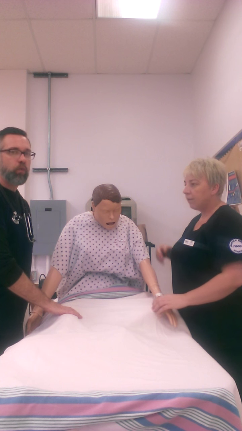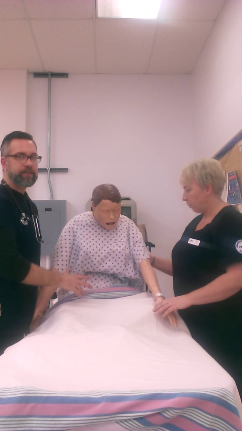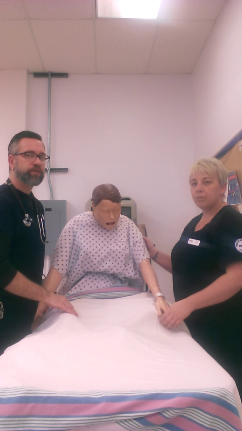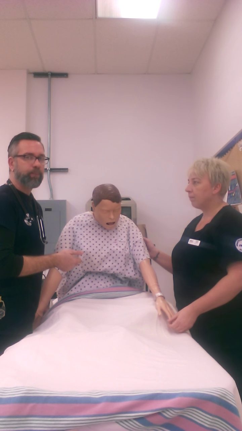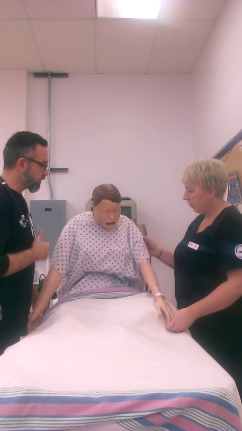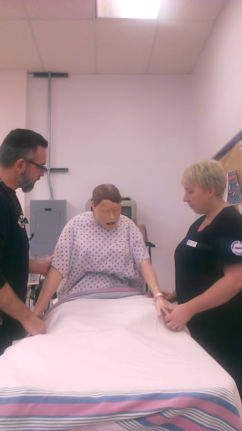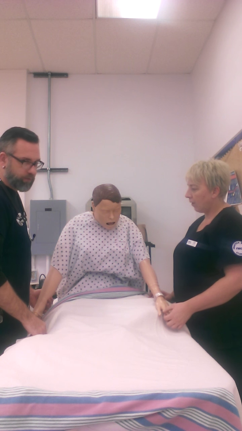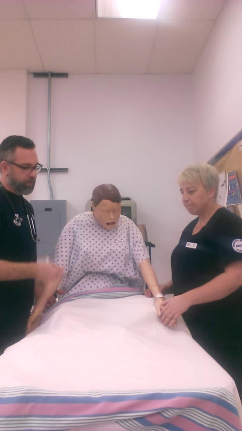So first of all, we're going to inspect the anterior chest, looking for rates of respiration and effort of breathing, keeping a close eye on shallow or rapid expiration and inspiration. We're also going to be checking the intercostal muscle use. So go ahead and just breathe regularly, Judy. That's great. Now Tammy's going to go on and do the palpation of the chest.